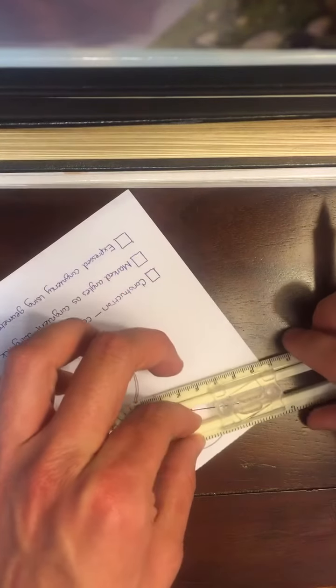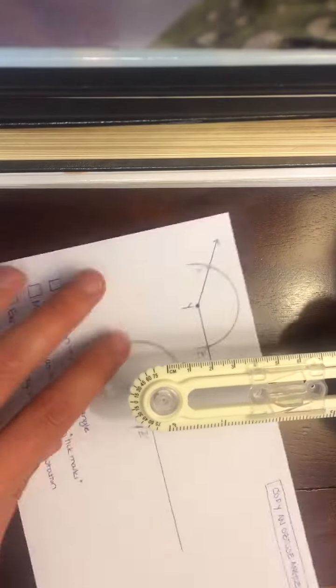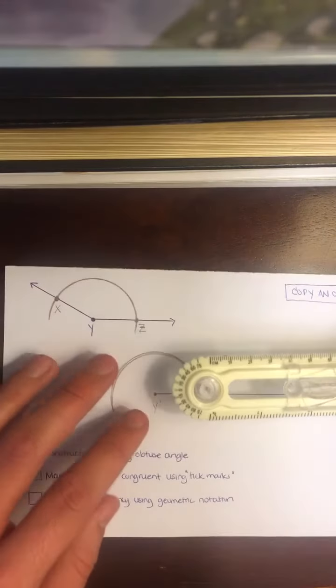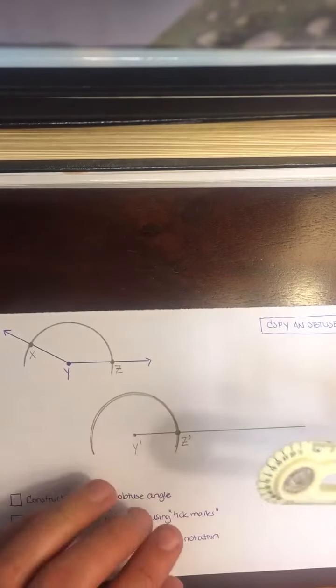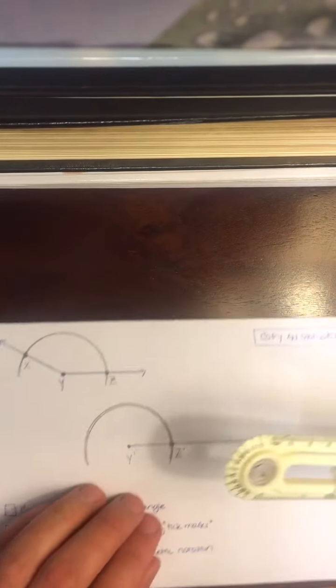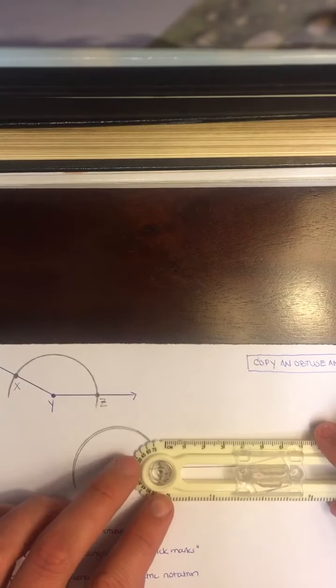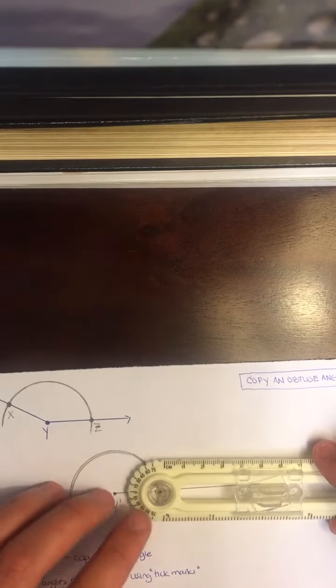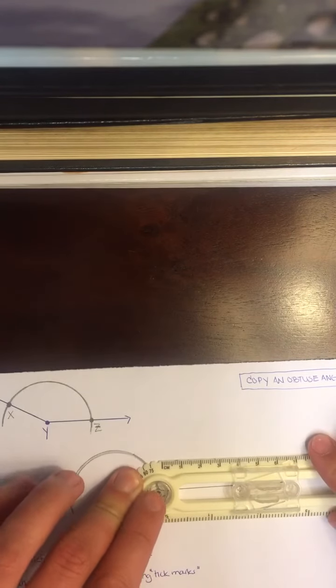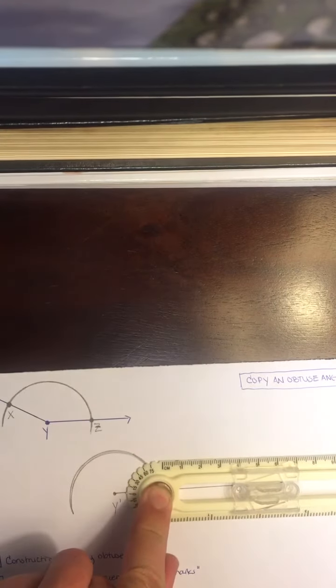Not touching my slider, I'm going to pick up my tool and go to point Z prime and do the exact same thing I did in my original image. I'm going to put my window over Z prime and hold it down firmly.